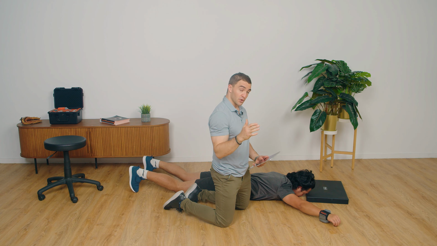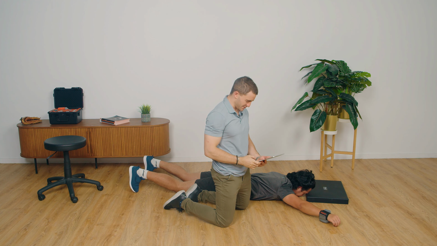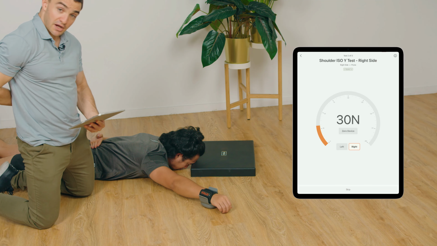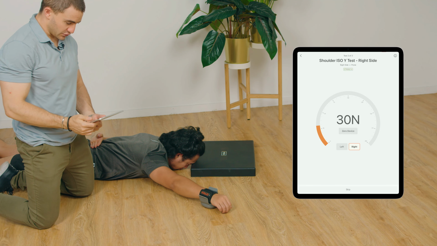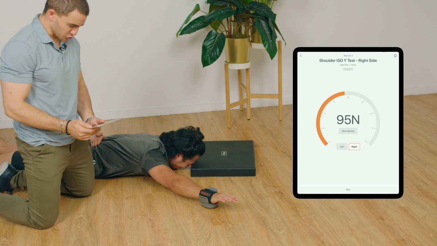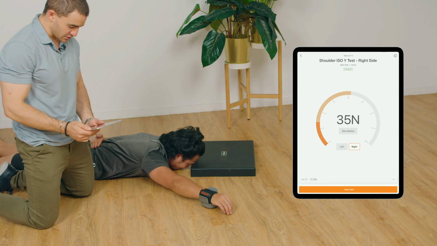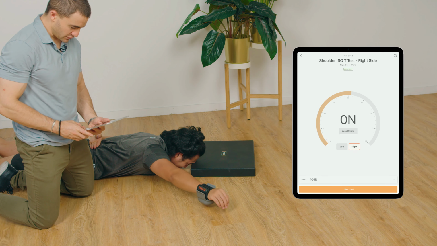I typically eyeball it, but we can use a goniometer if we want to be sure that Cal is in the appropriate Y position. Same thing, hand is behind his back on the other side now. And 3, 2, 1, go. Push, push, push, and relax. Go ahead and lift the arm up. Perfect. We'll move on to the next test.